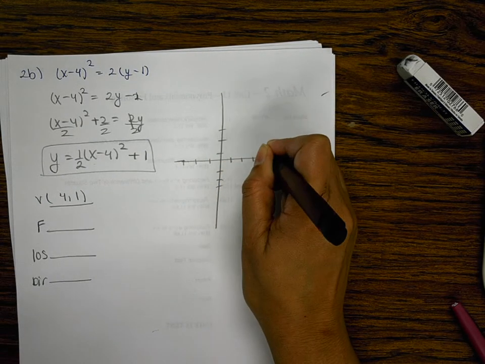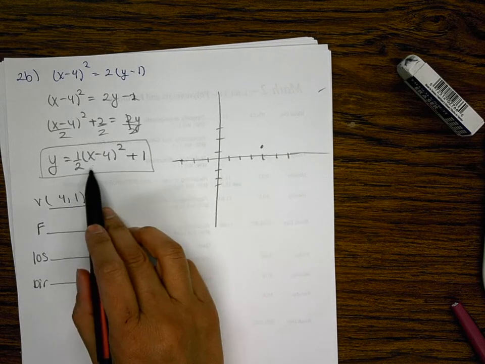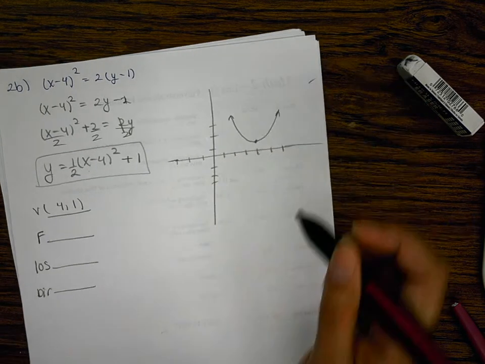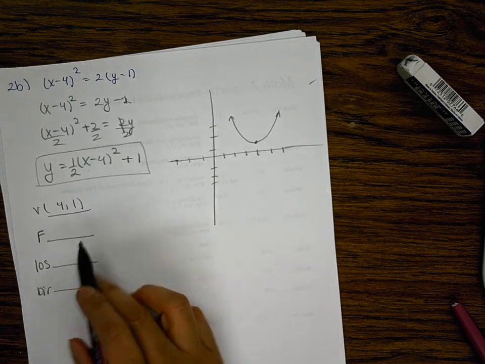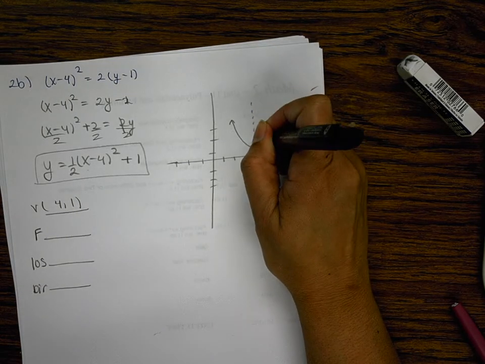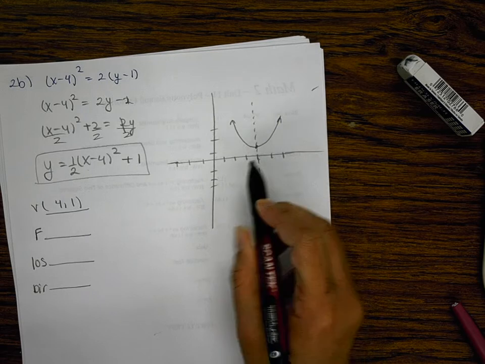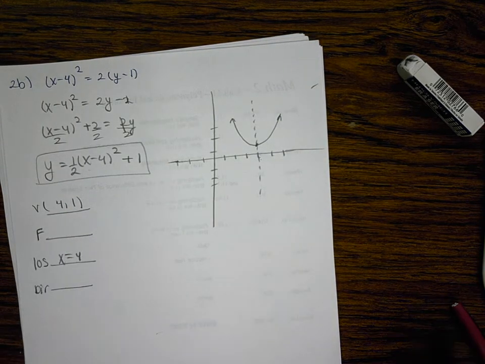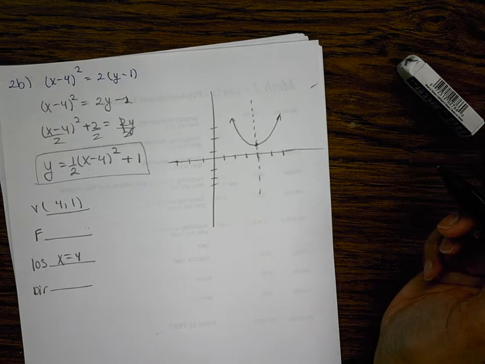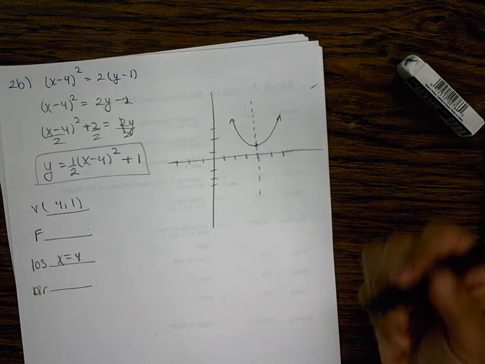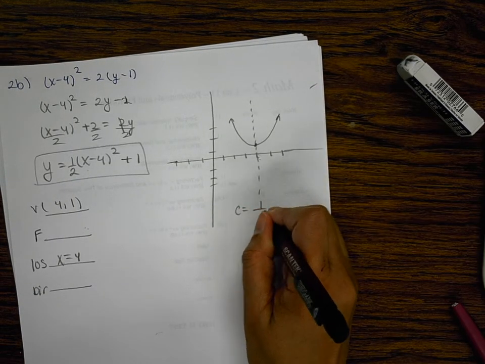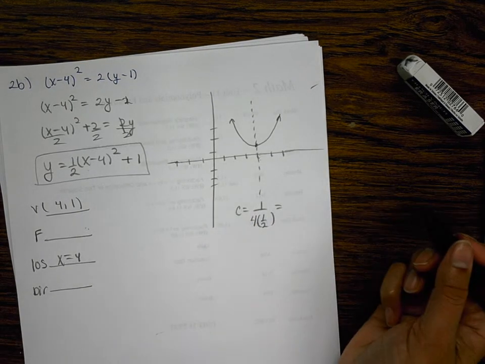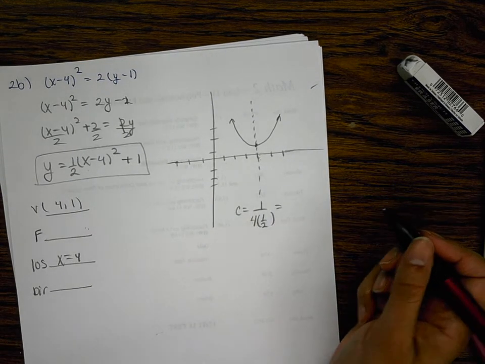All right, it is positive, so we know it's opening up. And to find, oh, LOS we can find right away. That's this here. Up and down line is x equals 1, 2, 3, 4. X equals 4. In order to find either one of these, you need to find your C. 1/4 times the absolute value of A, 1/2. 4 times 1/2 is 2, so your C value is 1/2.